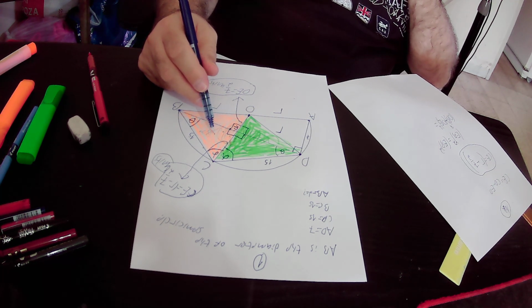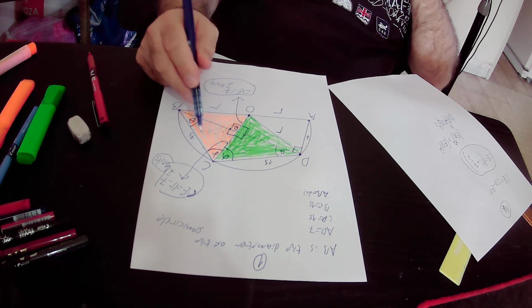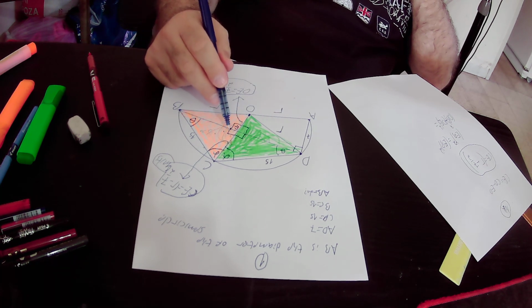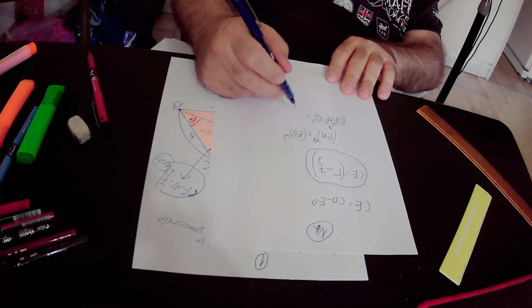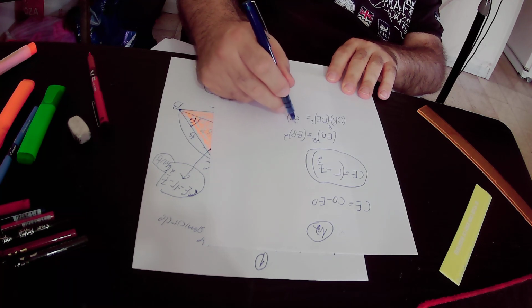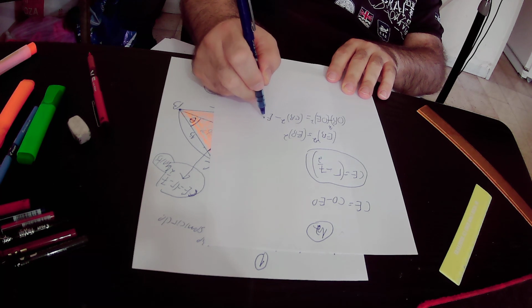Here EB squared will be equal to CB squared minus EC squared.